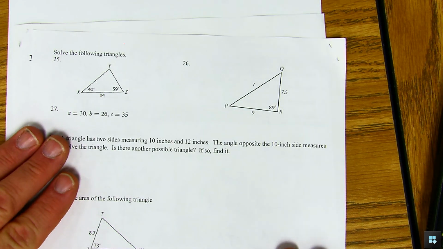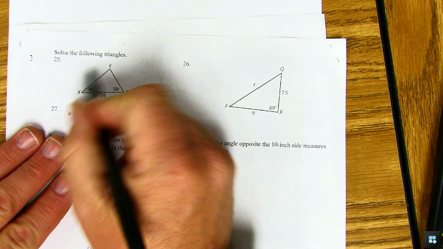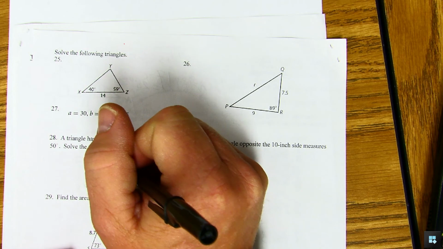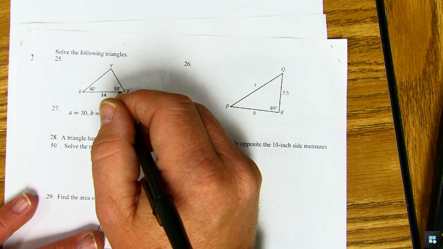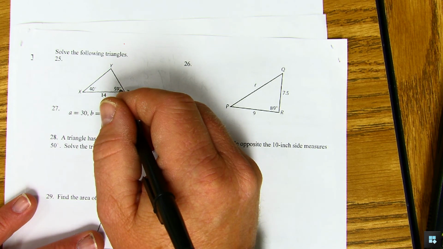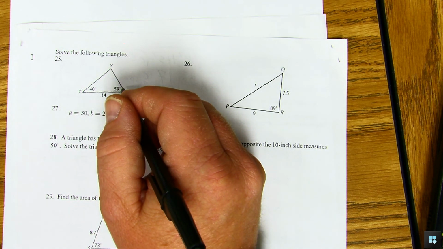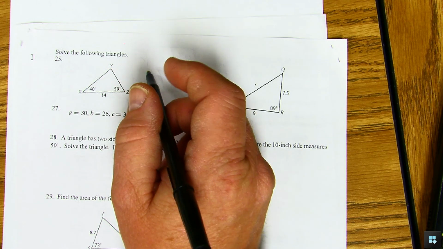Woohoo! Let's do her. Dang it, we're out of right triangles. There's no right triangles here, folks. Cannot use our SOHCAHTOA, or we can't use Pythagoras theorem. Now, we still can use law of sines and law of cosines.